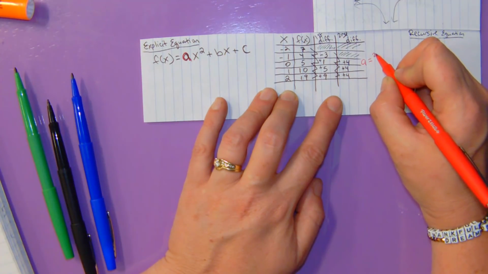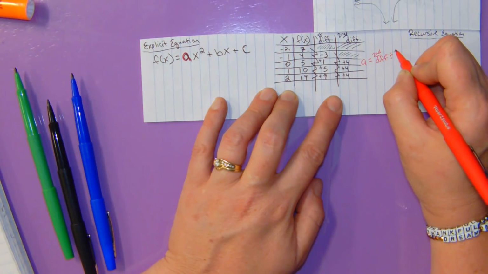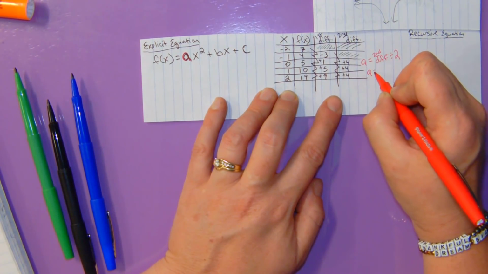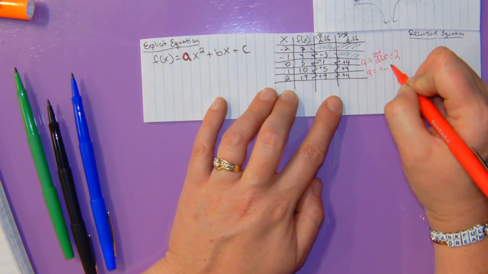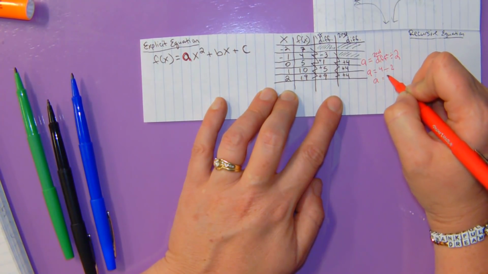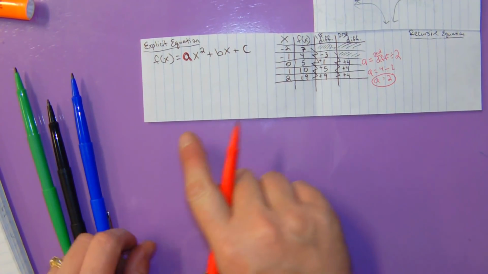So in this case, it's 4 divided by 2. So in this case, A equals 2. And you'll see that in a minute.